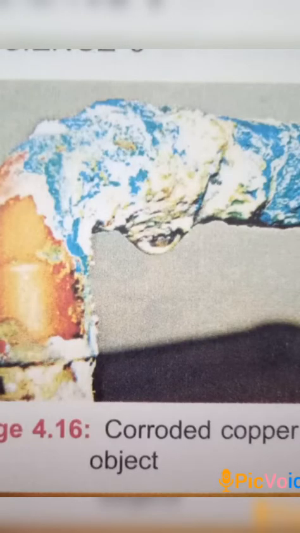Now let's come to corrosion in copper. Here you can see a corroded copper object. When the copper object comes in contact with air and moisture, it gets coated with a greenish color layer. The greenish color layer is nothing but copper carbonate, which is a mixture of 2 compounds, that is copper carbonate and copper hydroxide.